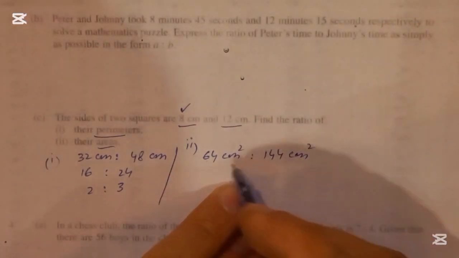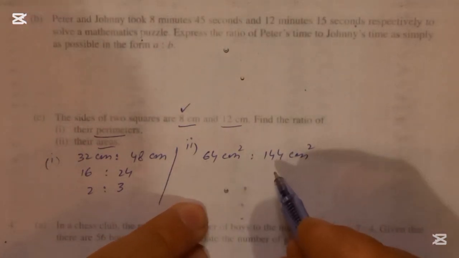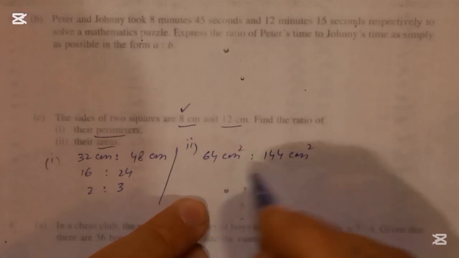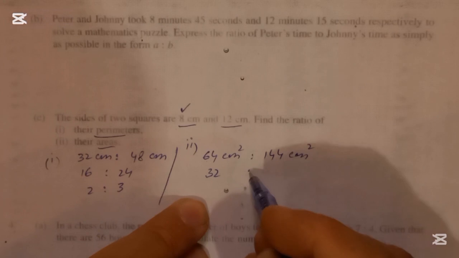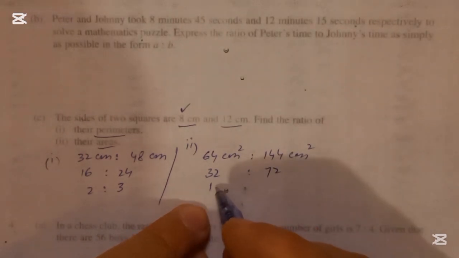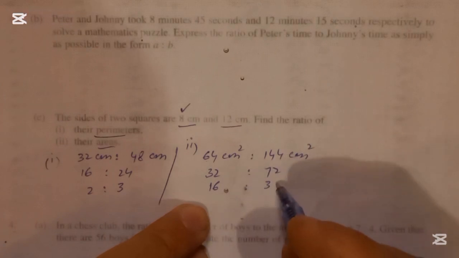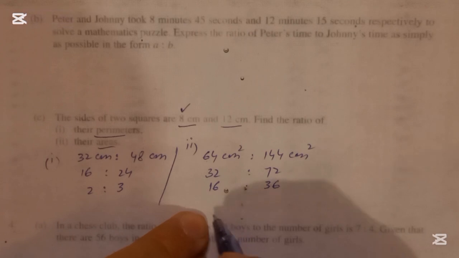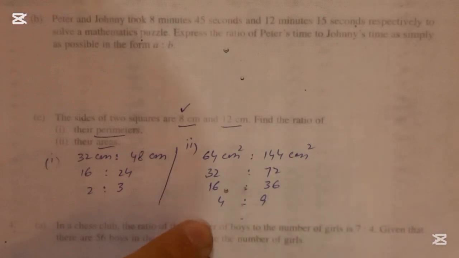Again the unit is the same, so we can cancel these two values in the same table. For example, we are cutting these two values in 2's table. So 2 3s are 6, 2 2s are 4, 2 7s are 14, 2 2s are 4. Again in 2's table, 2 1s are 2, 2 6s are 12, and 2 3s are 6, 2 6s are 12. Then in 4's table, 4 4s are 16 and 4 9s are 36. So this is the simplest ratio of the areas of the two squares.